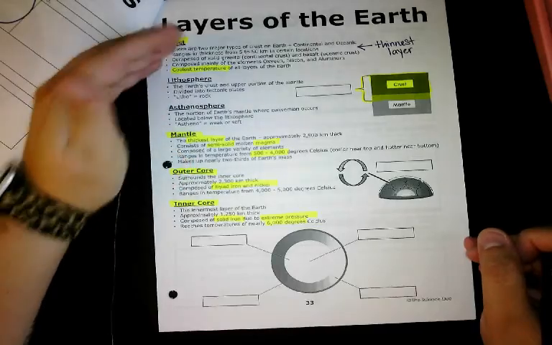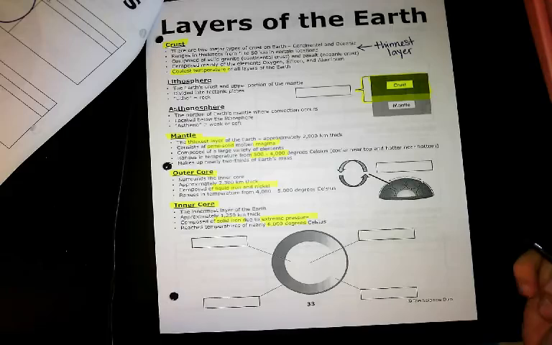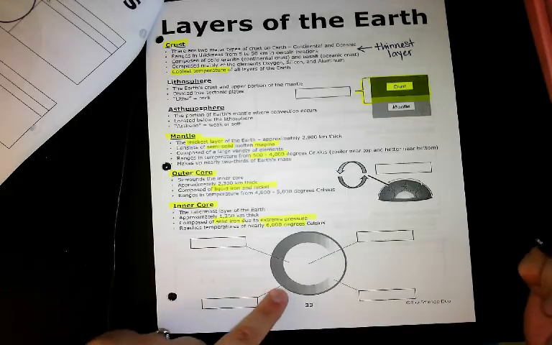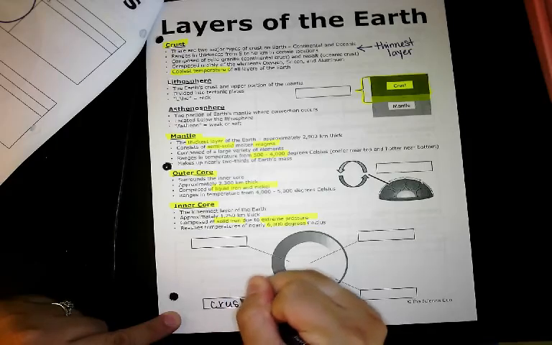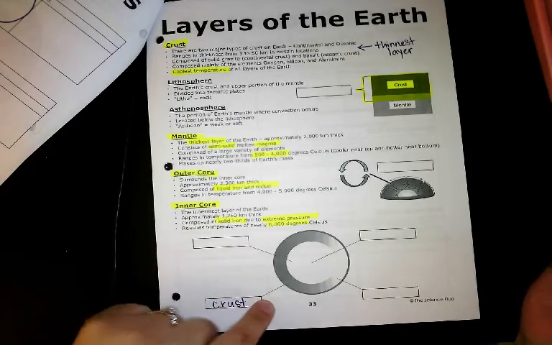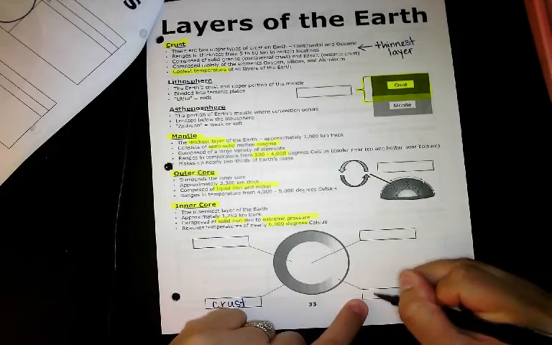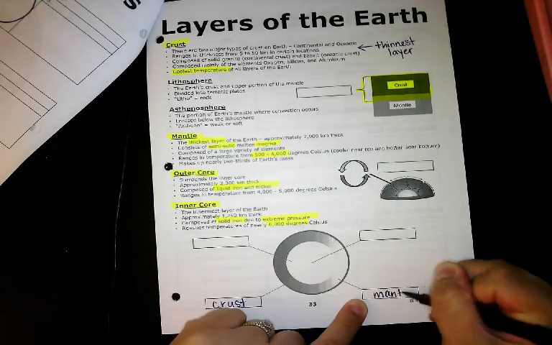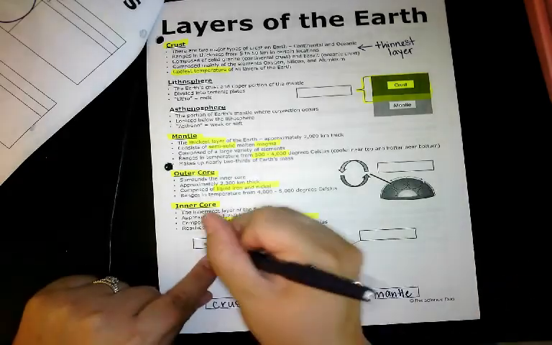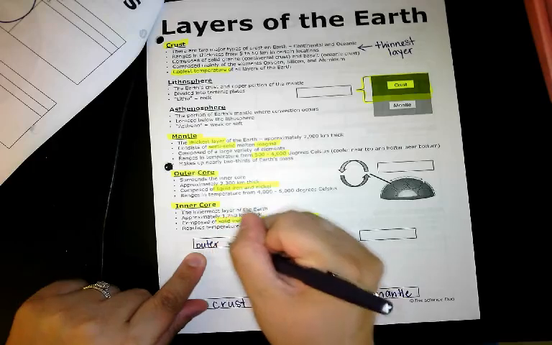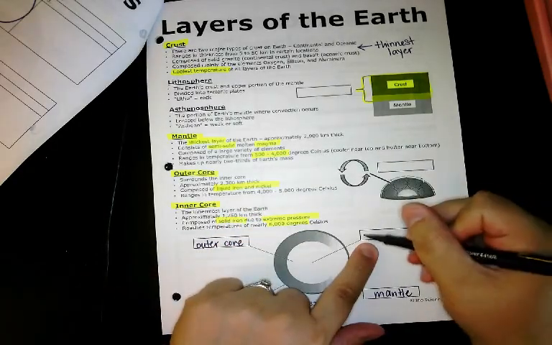So let's label these in order. This box is pointing to the outside. That would be the crust, right? Then the next box pointing to the next layer is this one, would be the mantle. The next one is this one, right? That's the outer core. The next one is the very inside, and that is the inner core.